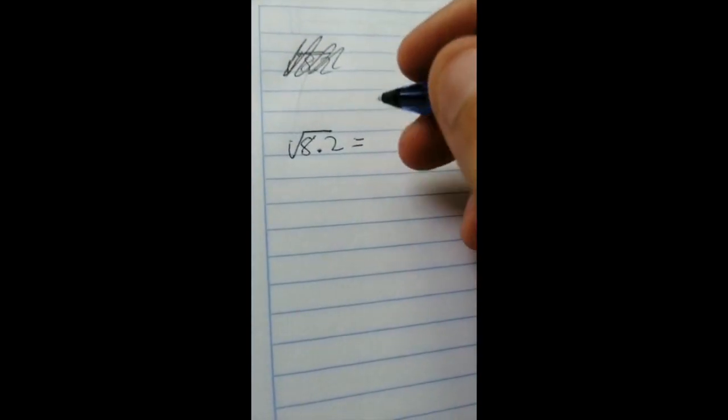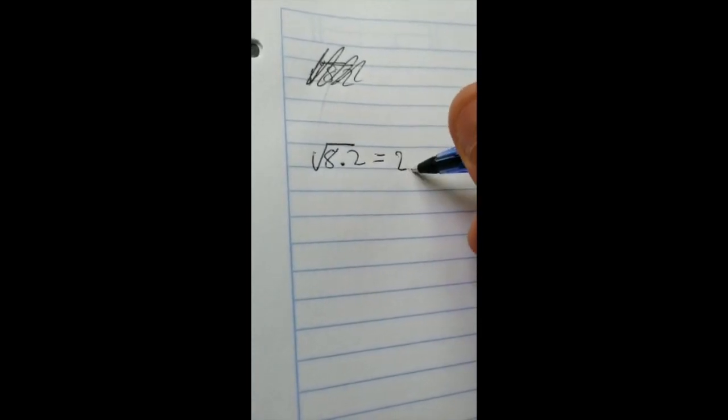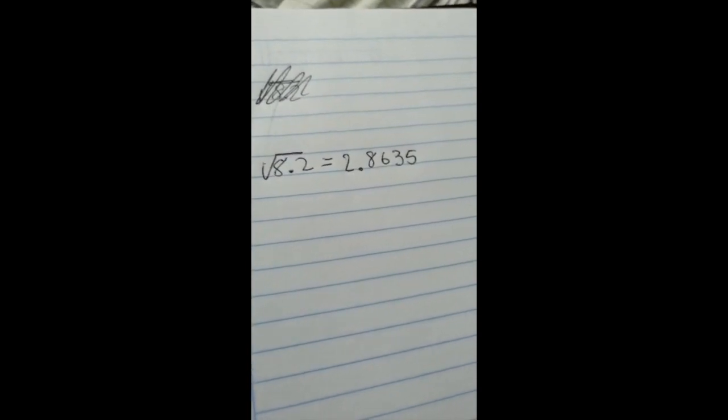Okay, so here's another example. For this example, we will be using the square root of 8.2. So if we get in our calculator the square root of 8.2, it is going to give us the value of 2.8635. So we're gonna round this up to 3.